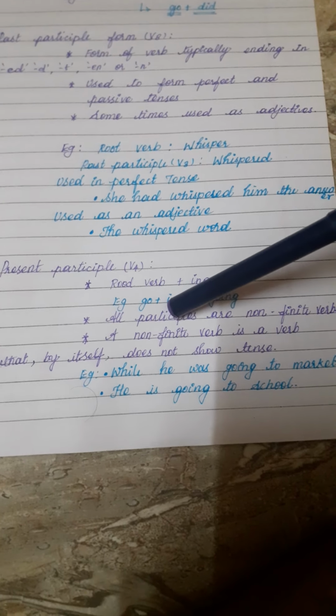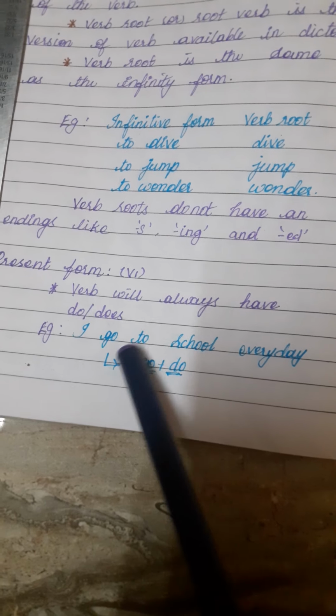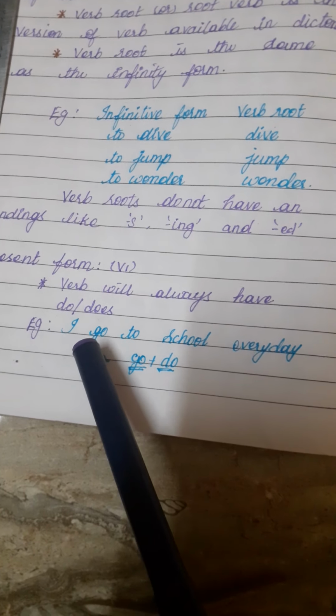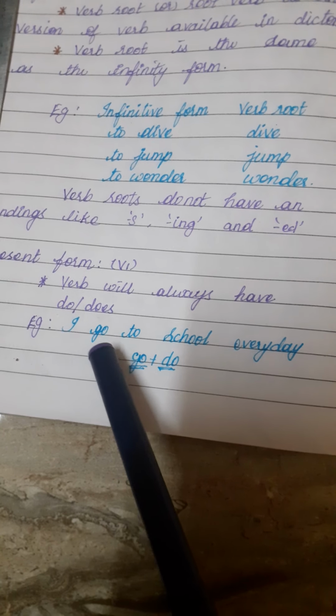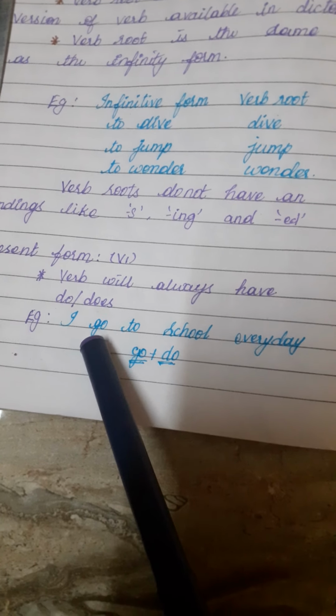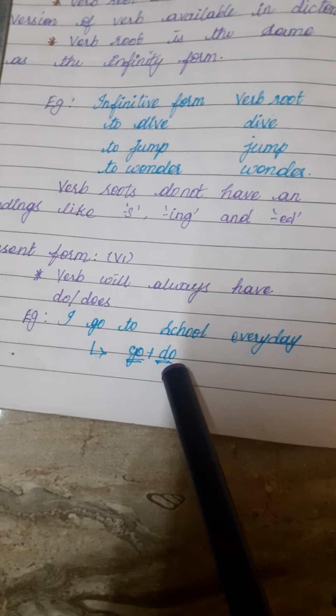Let us see the previous example. I go to school every day. Here, go is the verb. This verb shows an action as well as the time in which the action happened. Here it happened in the present time because the verb is go plus do.